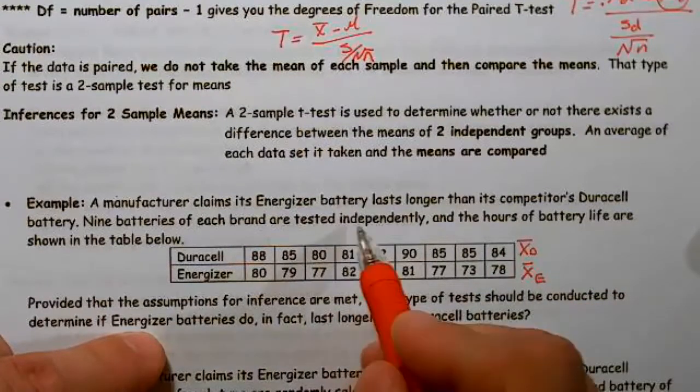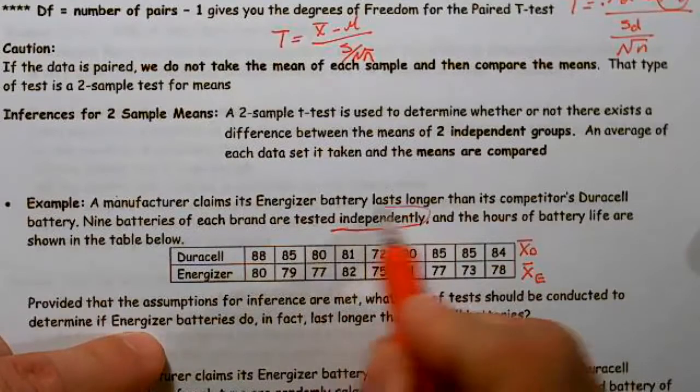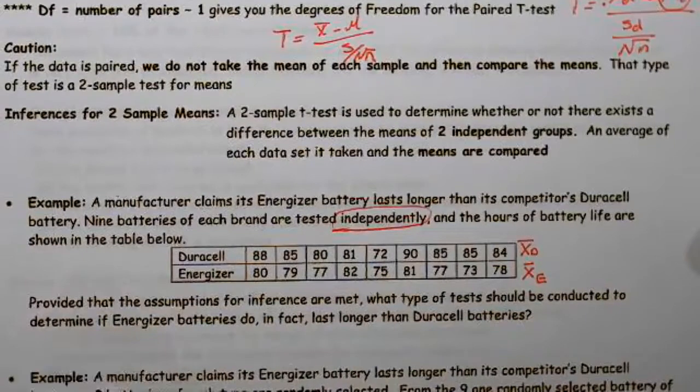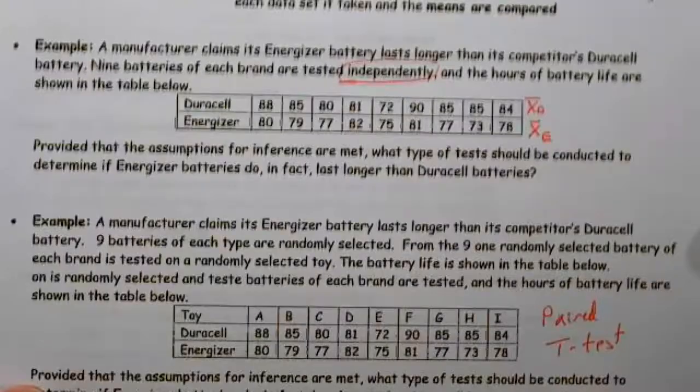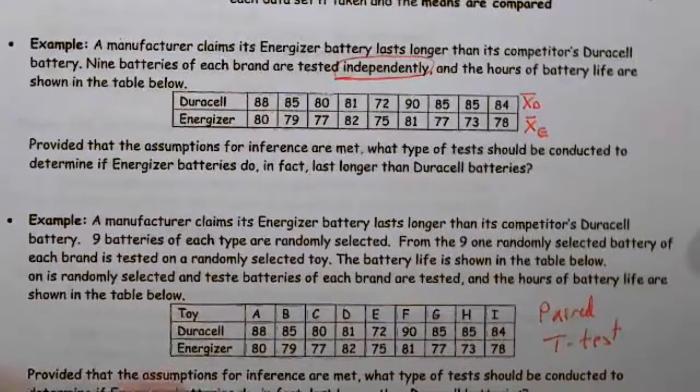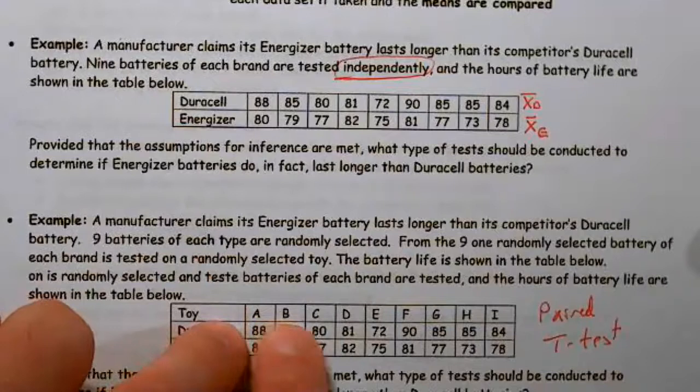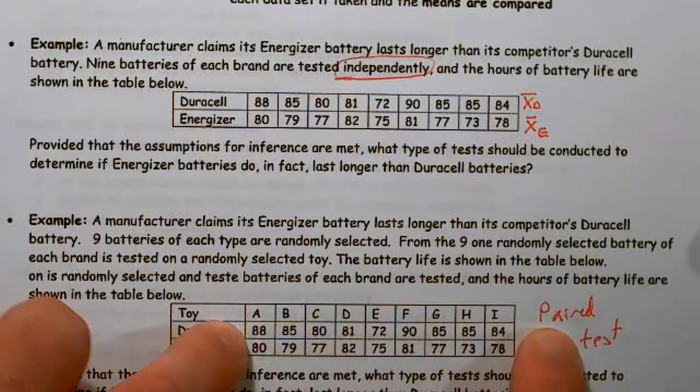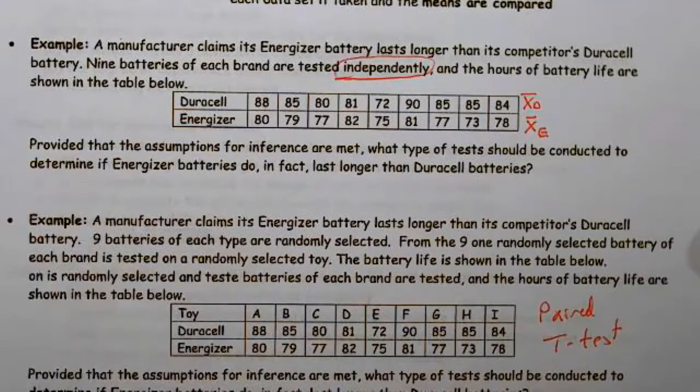The other thing that might help is they indicate independent. And to be a 2-sample test, and this is very, very important, the samples need to be independent. 2 independent random samples. Here, our sample is actually the differences between these, okay? Now, sometimes they'll give you a table where they calculate the differences, and that makes it easy.